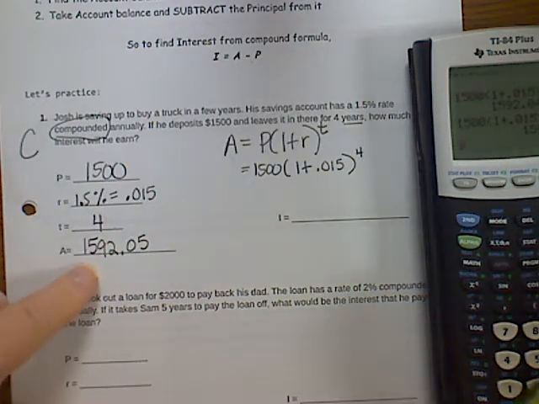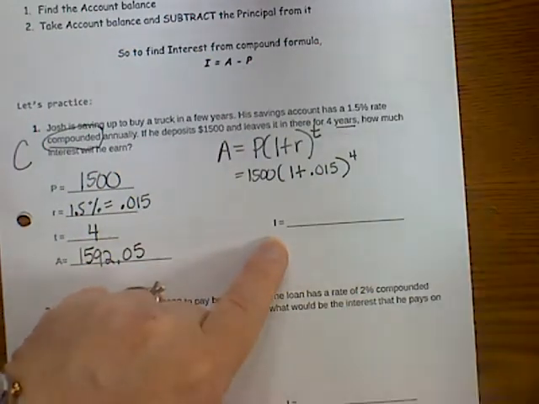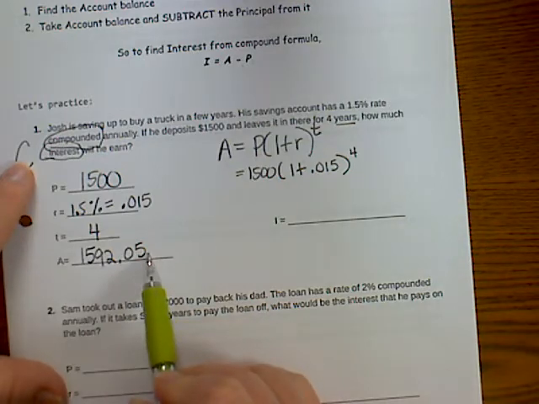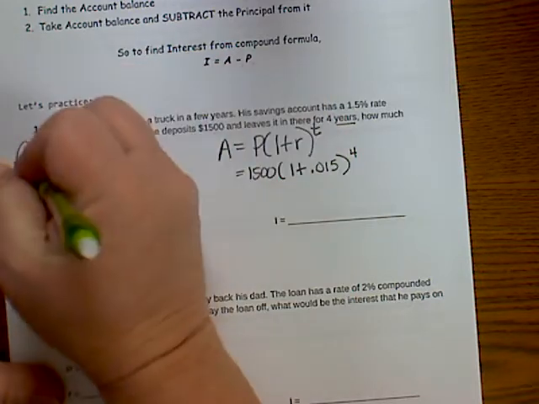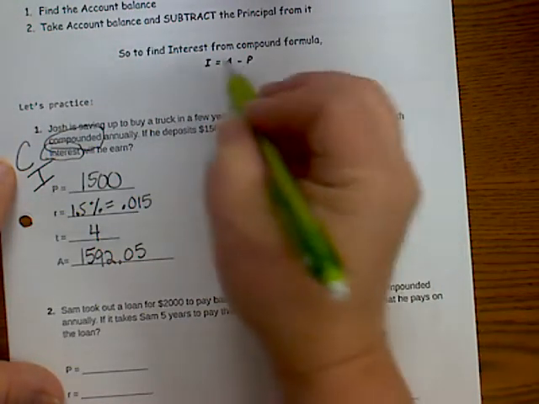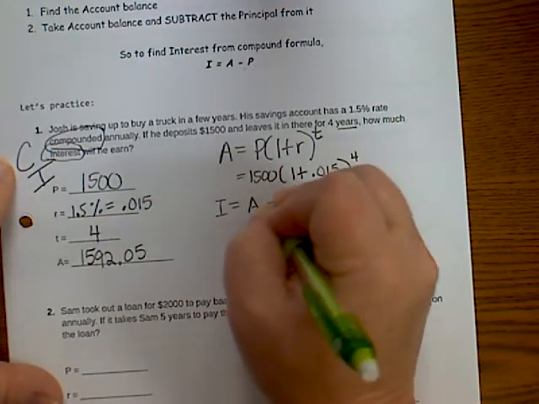So now, what was it that I had to do? They want to know interest. Okay, that was the question. How much interest? I'm telling you, this answer choice will be there in a multiple choice situation. So compound, and I needed to solve for interest. Okay, so I can get I equals A subtract P.